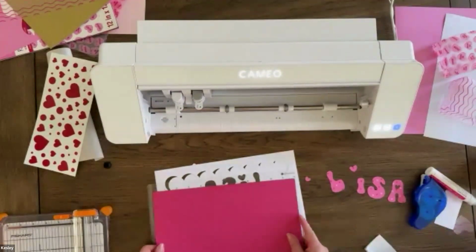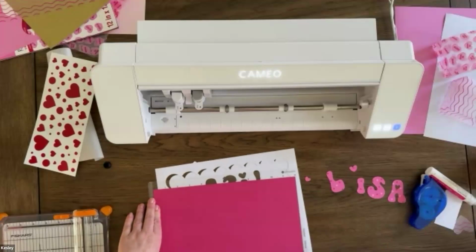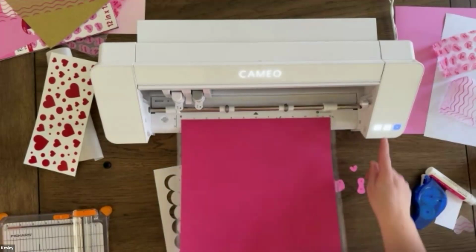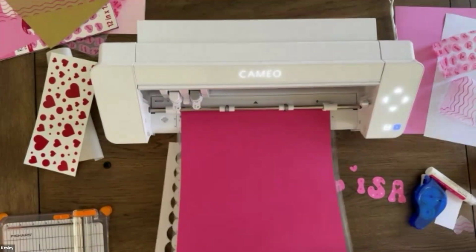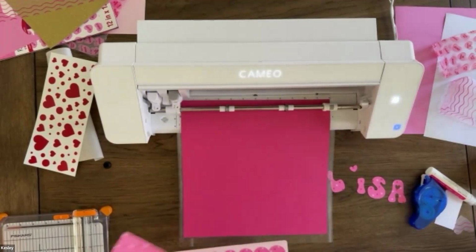So again, I'm just going to put my heavy cardstock on my cutting mat here. And it would be fun to do little charger plates for people with their name on it. You could cut that out of patterned vinyl if you wanted to. So many fun things you can do. So let me just go here and we'll just get this cut. Ready to send that over.